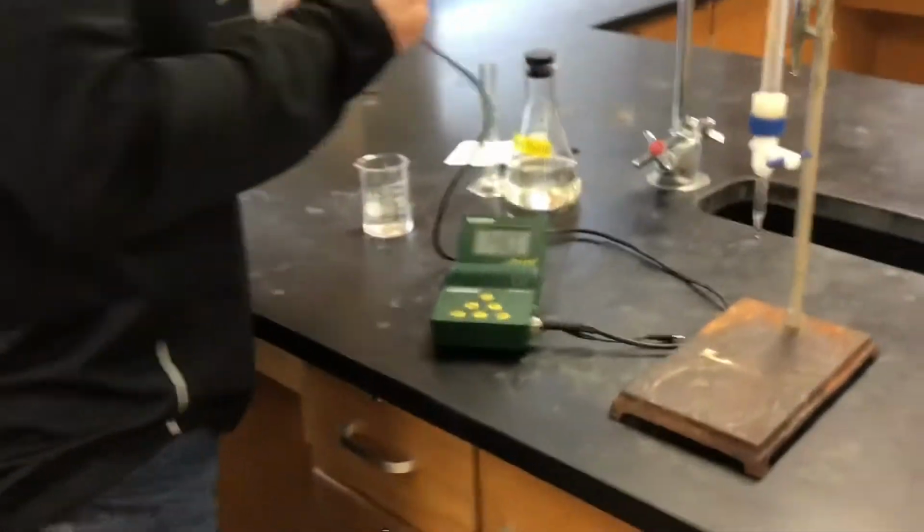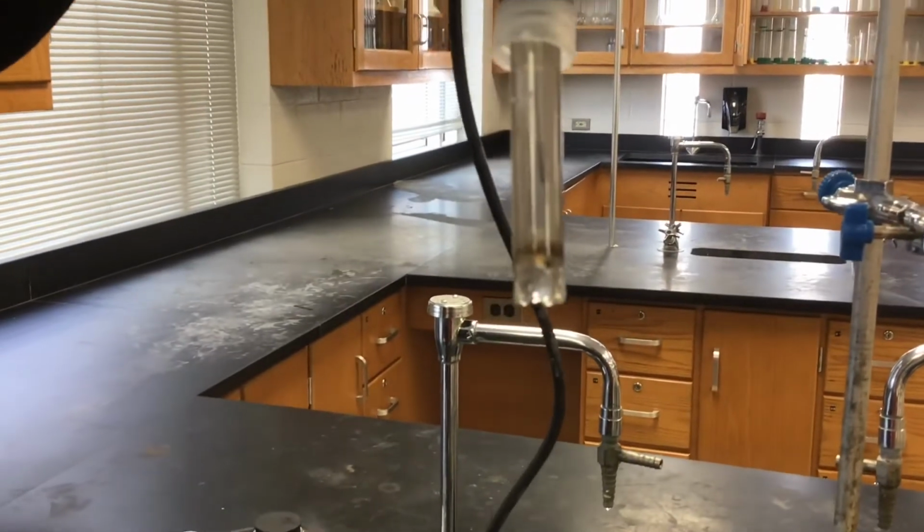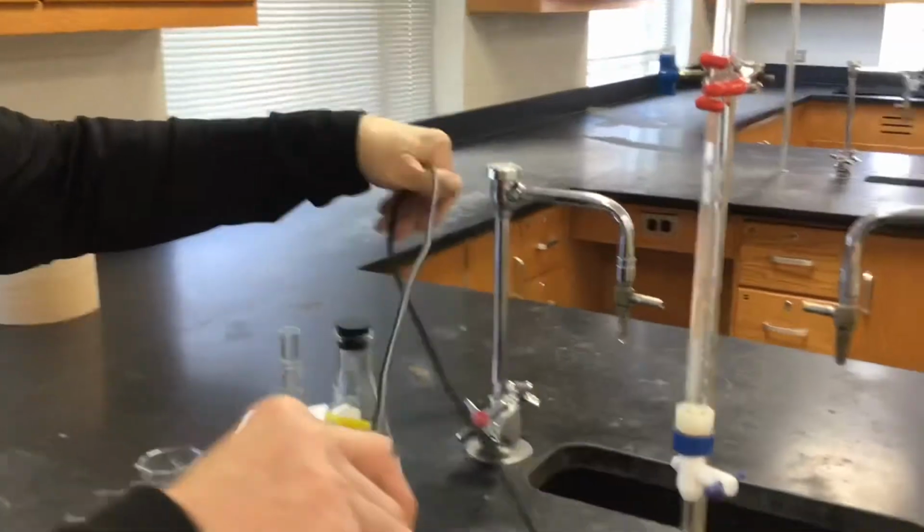So a pH meter has a little glass electrode. It's probably kind of hard to see. That's what's actually helping us record the pH.